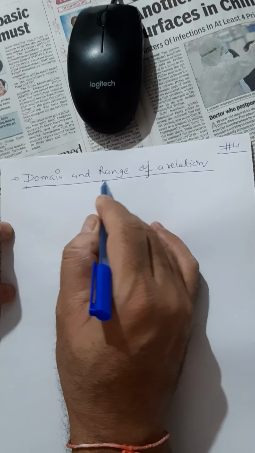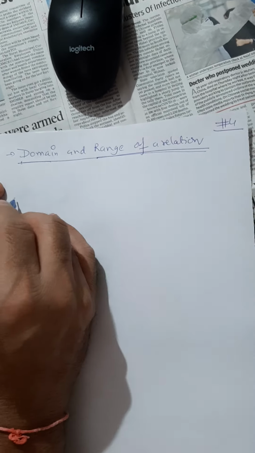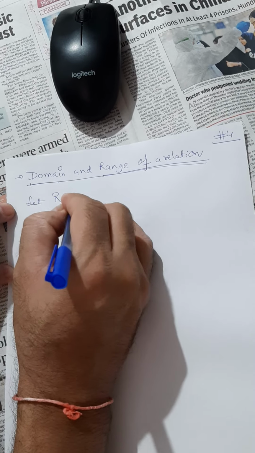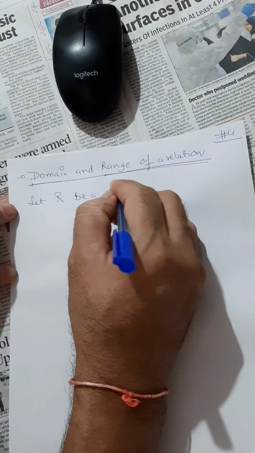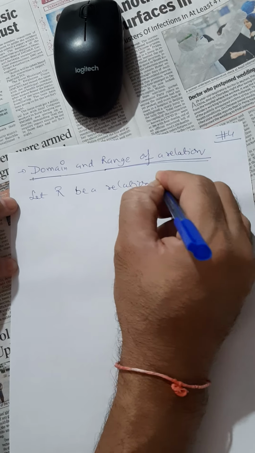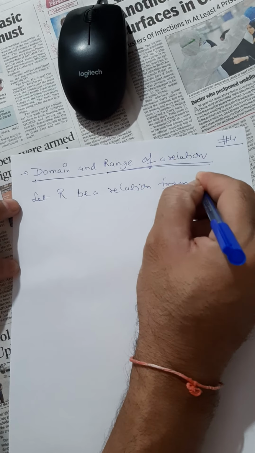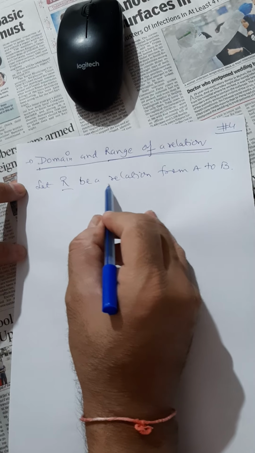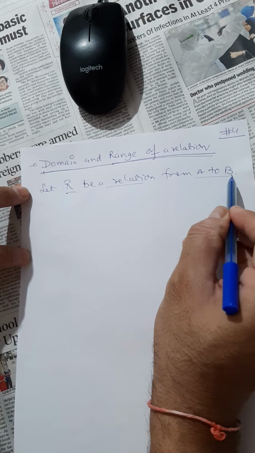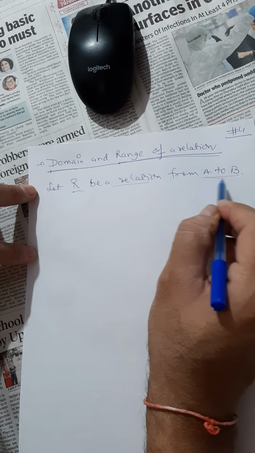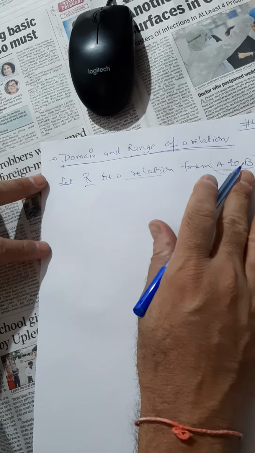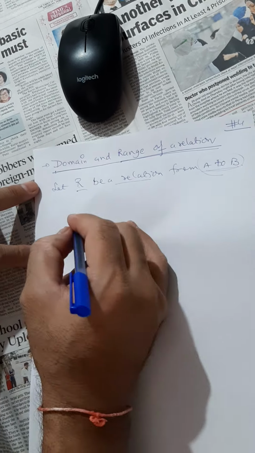Now next, domain and range of a relation. Let R be a relation from A to B. When we say R is a relation from A to B, it means R is a subset of A cross B. That's clear to you, I hope. So R will have ordered pairs.